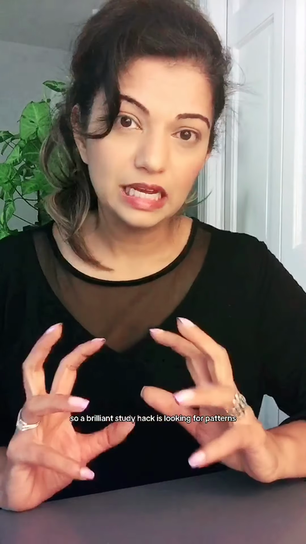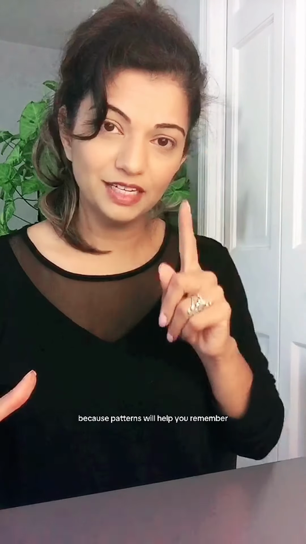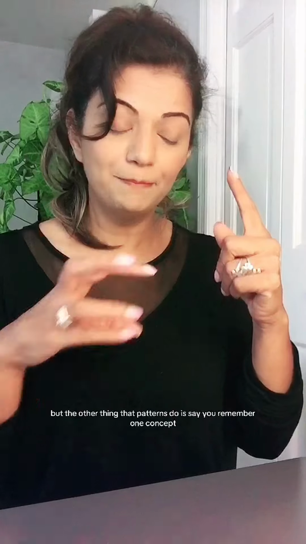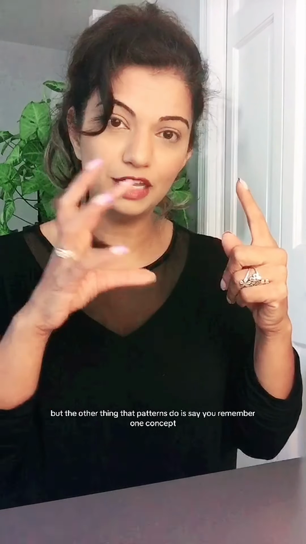So a brilliant study hack is looking for patterns, especially in processes like glycolysis, for example. Look at the whole picture and see if you can find patterns, because patterns will help you remember. But the other thing that patterns do is, say you remember one concept but not another, it could sometimes trigger you into remembering another.